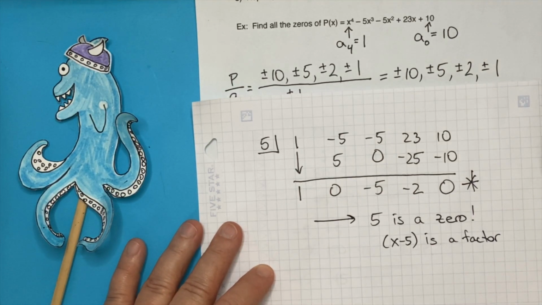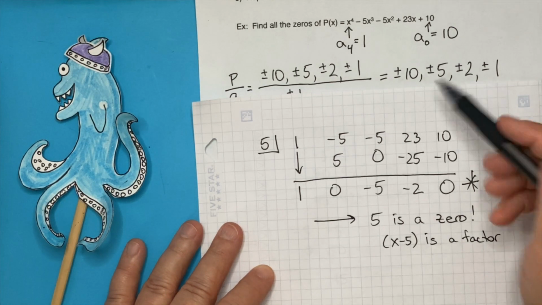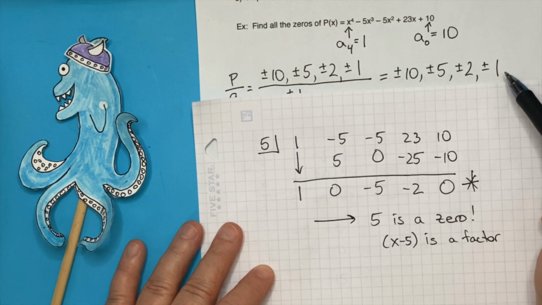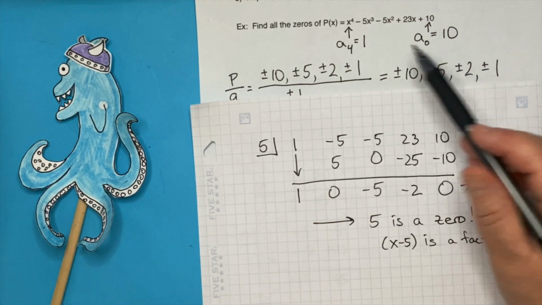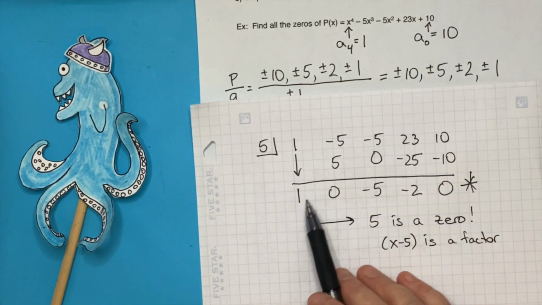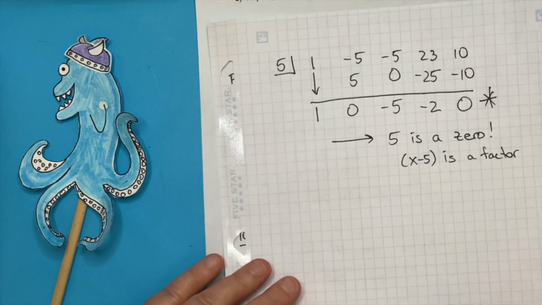So that's nice. Now, we've got to try all the rest of these. But I'm not going to go back to the original. I'm going to go to my new polynomial.